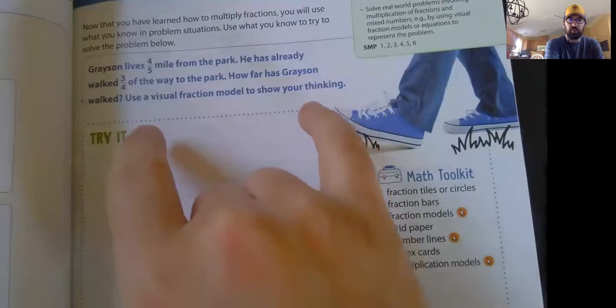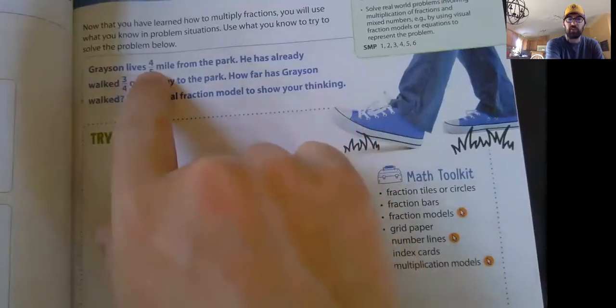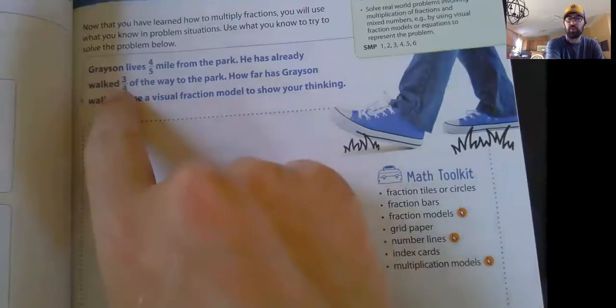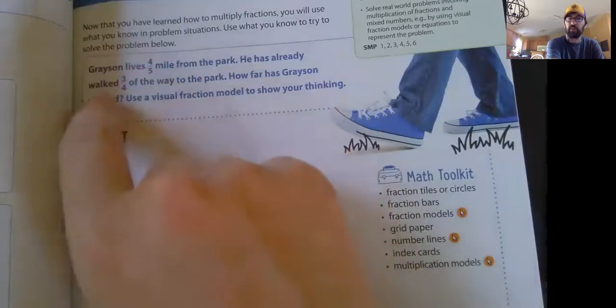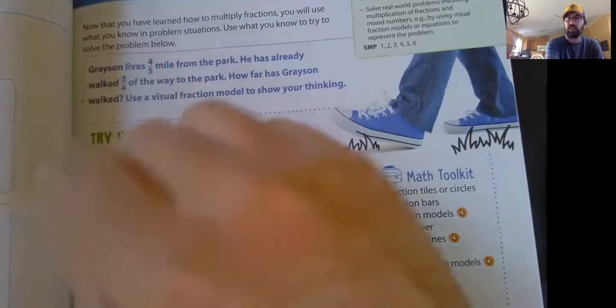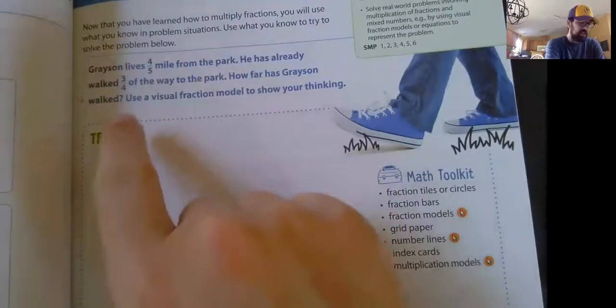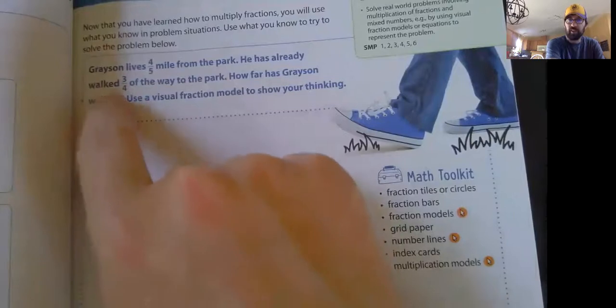Often what kids will do is say, oh, he lives 4/5 of a mile, he's walked this far. So they'll say, I'm going to take 3/4 subtracted away from 4/5, or 4/5 minus 3/4, and that's going to give me how much it is. Well, the problem with that is that this 3/4 is not 3/4 of a mile.